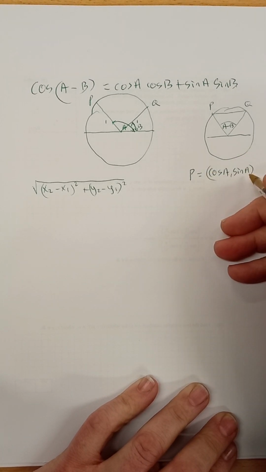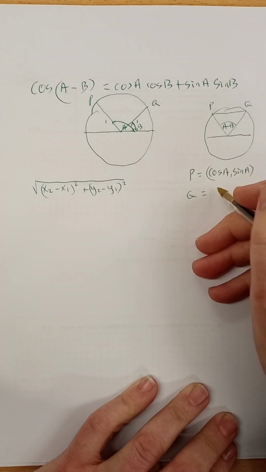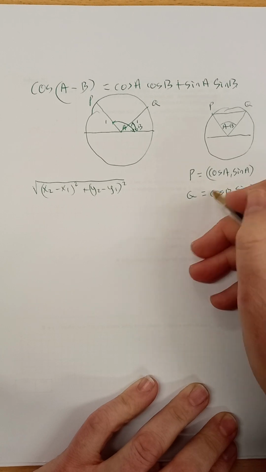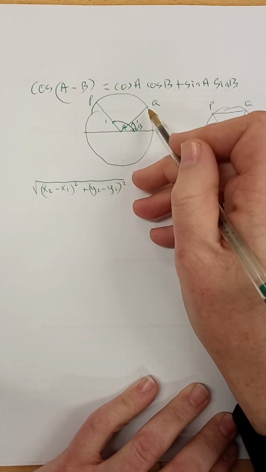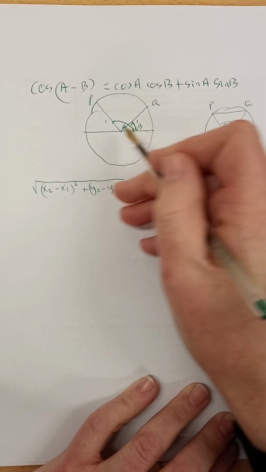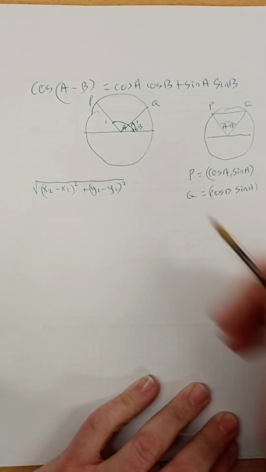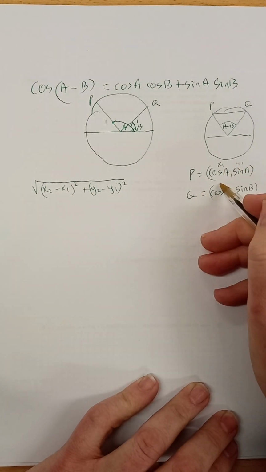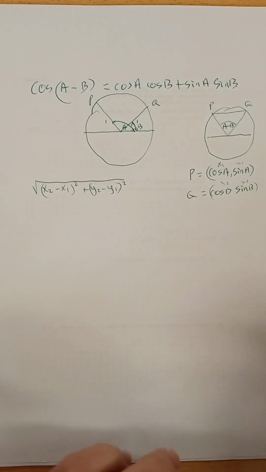And the coordinates of Q from our unit circle are just going to be cos B, sine B, because again they're referenced from there. So that one is referenced from B, but P is referenced from A, the whole of A. So there's our coordinates, your x1, y1, x2, y2. We're just going to pop them in and see where that goes.